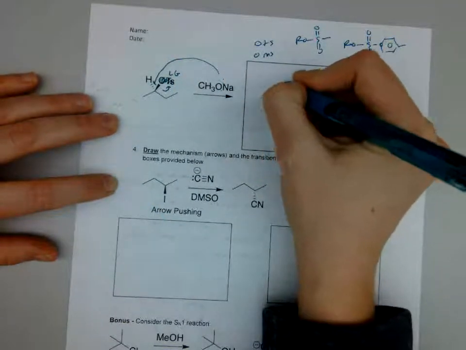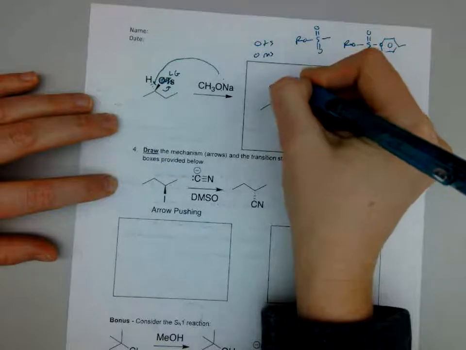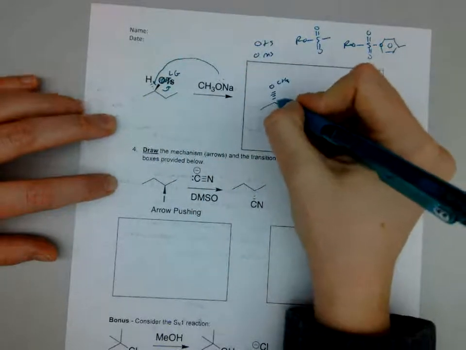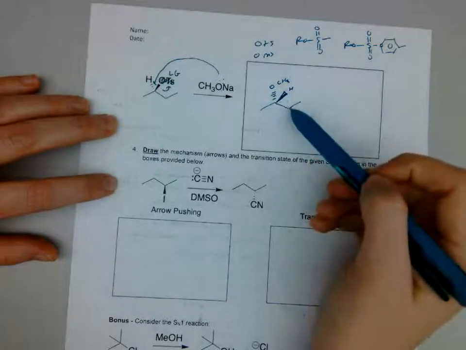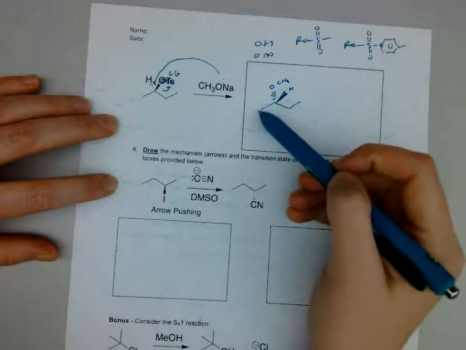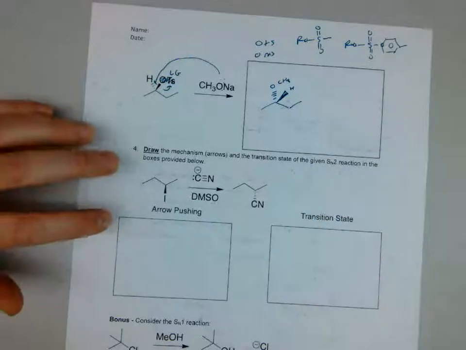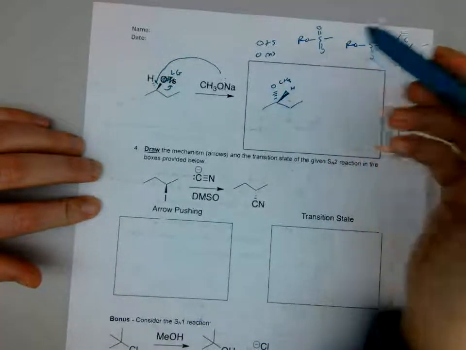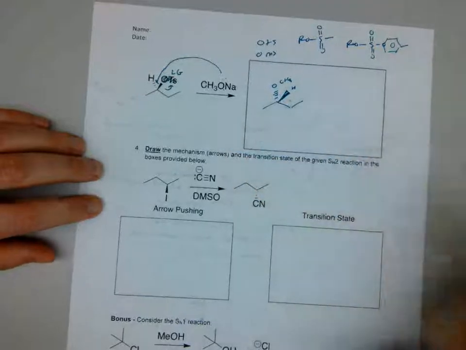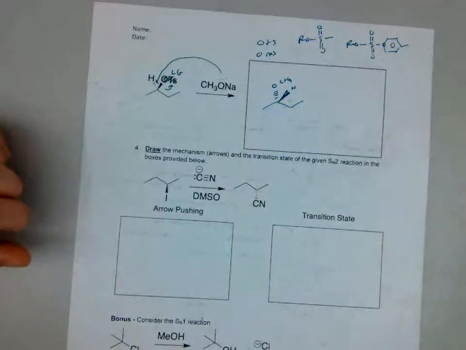So actually, this has attacked from the backside. So OCH3 attacked from the backside, and the hydrogen has been pushed to the front. And then we have our CH2, CH3, and our methyl. Neither of those have changed. So we see inversion of stereochemistry. This is your mechanism, and this is your final product.